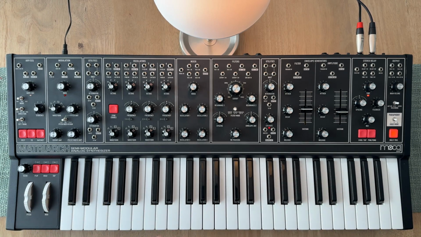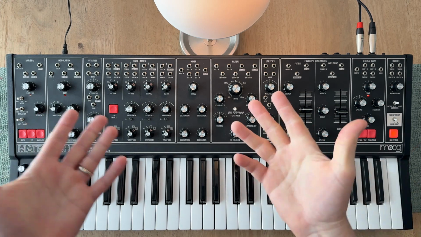Now let's say you don't want that. You just want the glide to move to that note regardless of whether or not you're pressing it or not. It'll continue to move to that note even if you let it go. That's what gated glide is for.